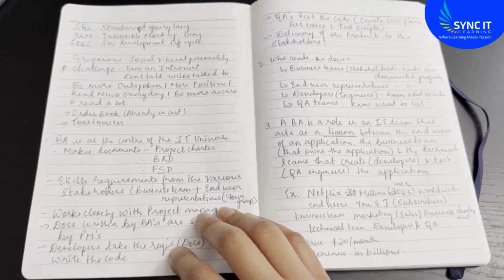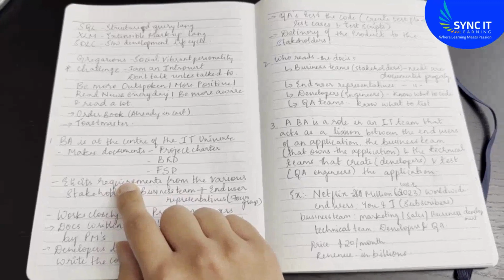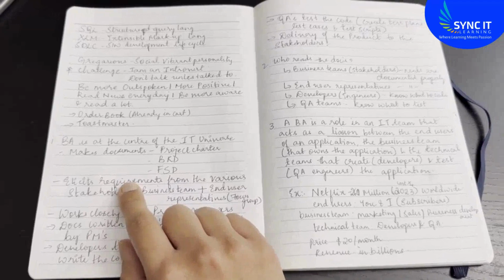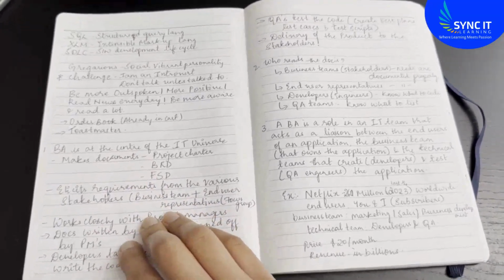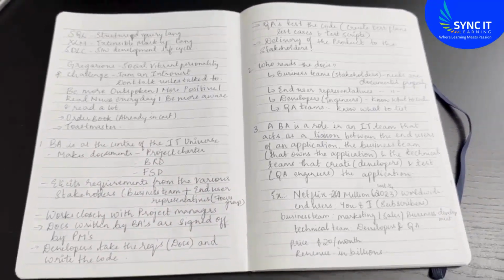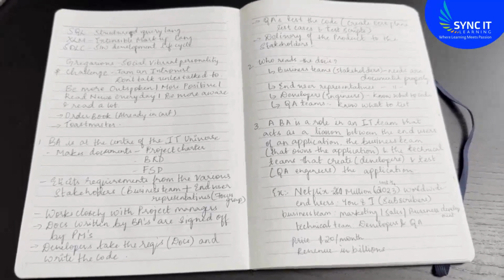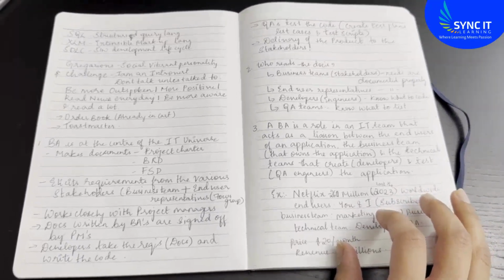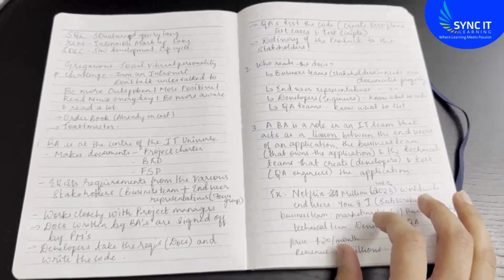So we first started off by understanding what a BA does and how he's connected to the IT universe, that he's placed at the center of the IT universe and is responsible for eliciting requirements from various stakeholders, that is the business team and the end user representatives. He's responsible for developing documents such as project charter, business requirements document, and functional specification document, and he works closely with the project managers.